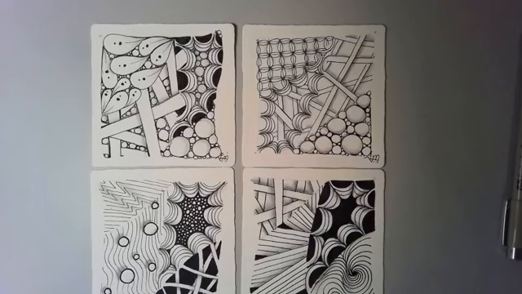So as you can see here, I have 4 different versions of Crescent Moon, and it's all pretty much the same. So I wanted to point out some of those differences and talk for a minute about how changing just a couple little things can make a big difference in the overall effect.